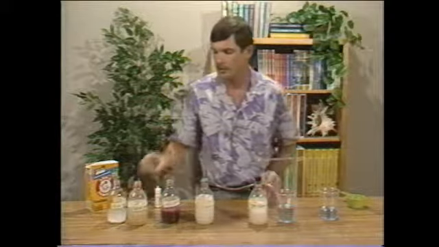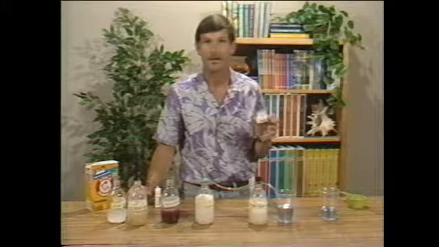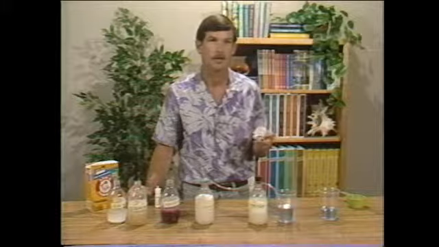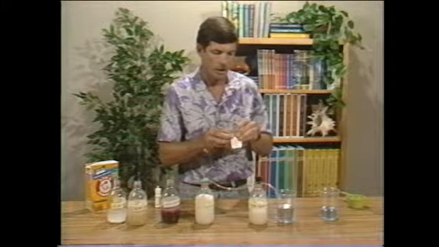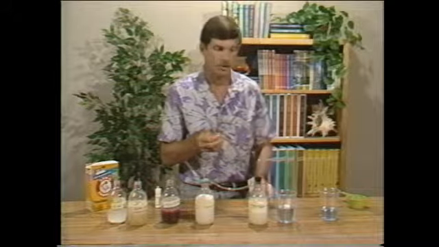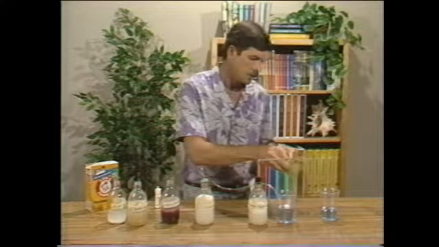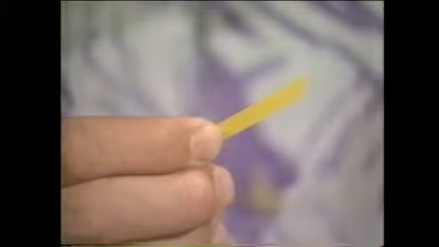Another thing you can do is use this special test paper. It's designed to test the presence of sugar, but only simple sugars like glucose. It won't work on cane sugar, sucrose, the common type of sugar we're used to. So if we tested this piece of paper on regular sugar solution without yeast in it, we would see that it wouldn't change color. It'll stay yellow.